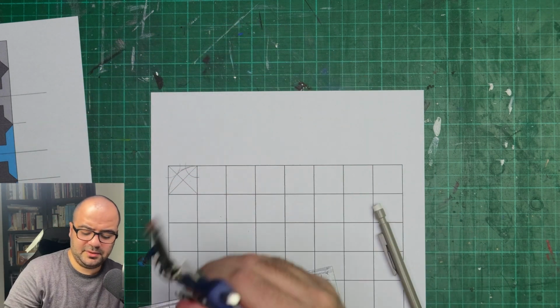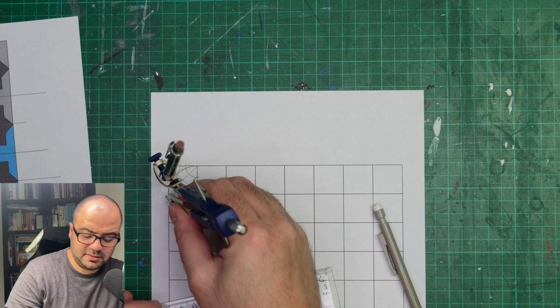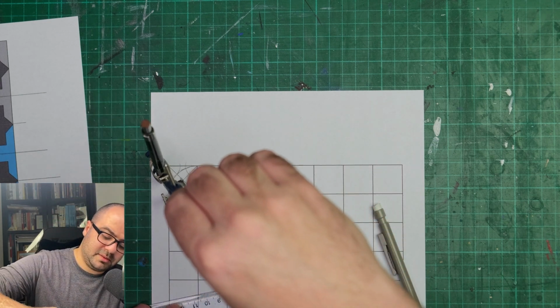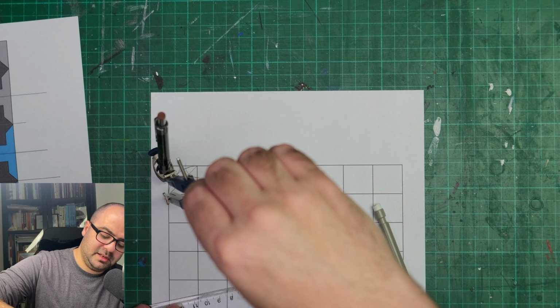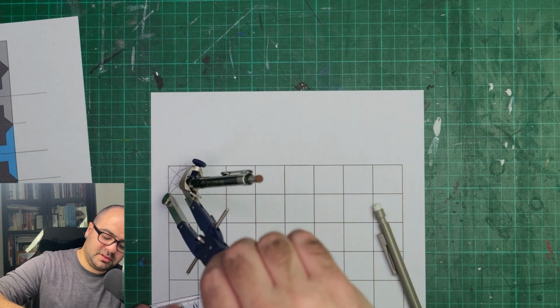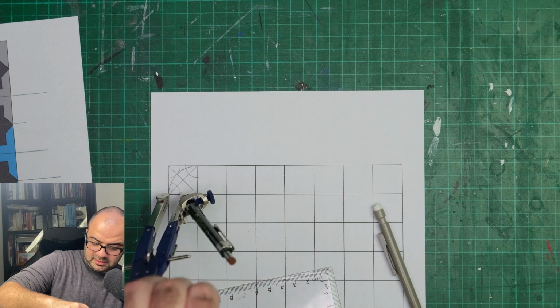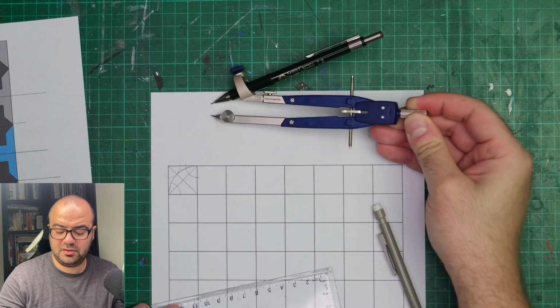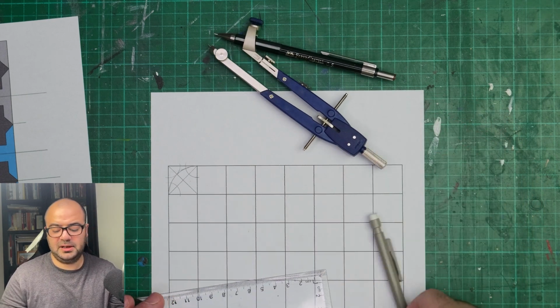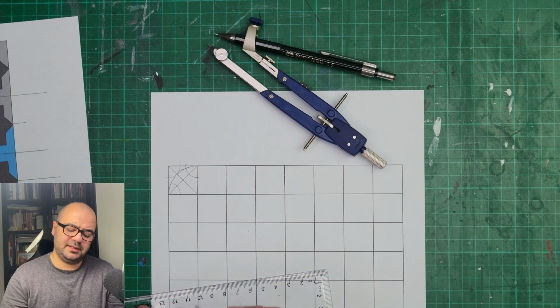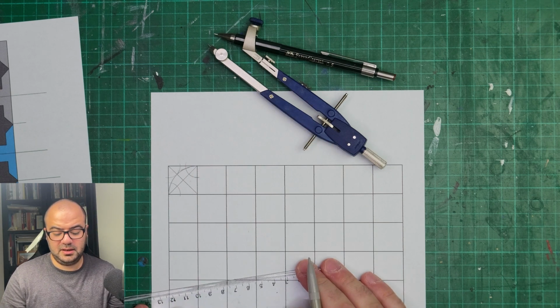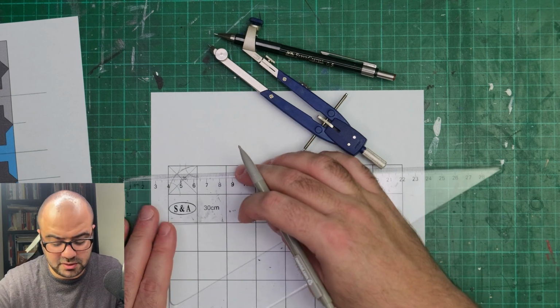Okay, and repeat the same arc here again. So make sure I'm pressing on the compass slightly, but just at a very simple angle, and not holding the compass very heavily, but let it slide and carry its own weight, and the pencil will follow, making the mark. So here we go.